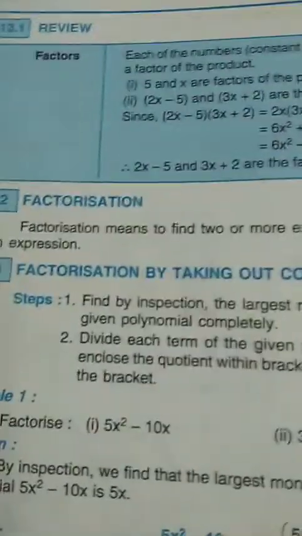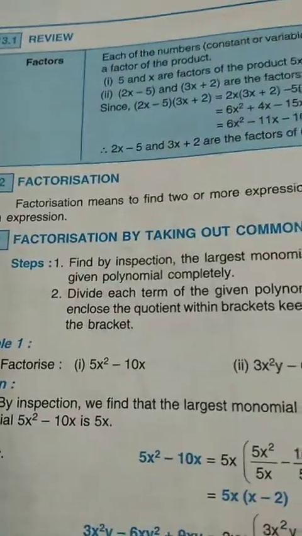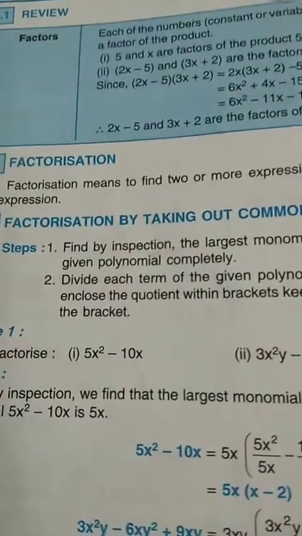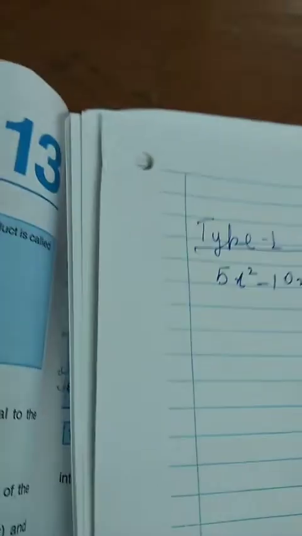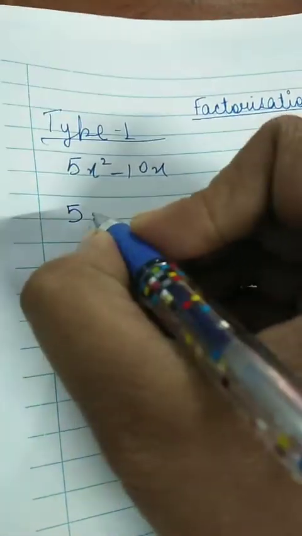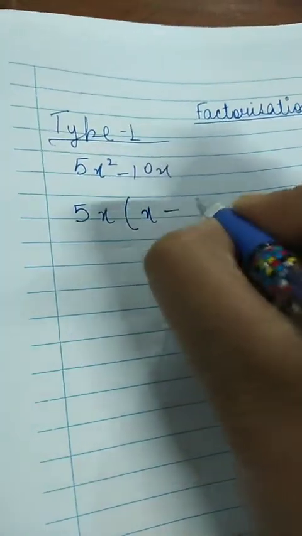So we will just see an example. Suppose this is a question and we are doing the first type, that is, by taking common factors out. You can see from here we can take 5x common, which leaves x square minus 2.